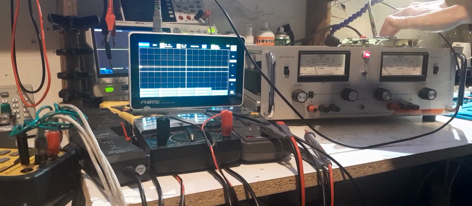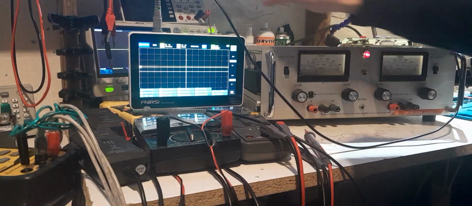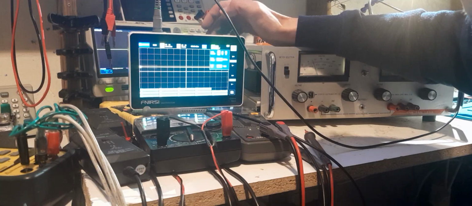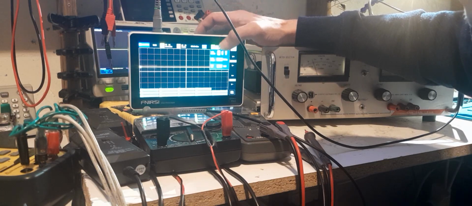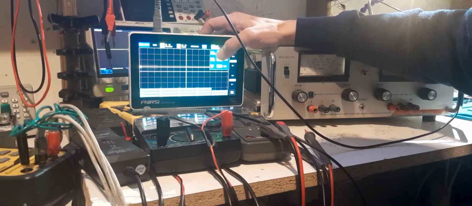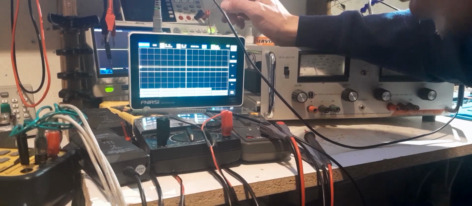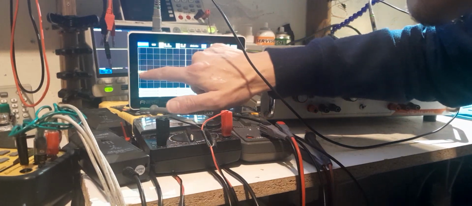Might have to desolder this for a sec. Hold on. I'm just wondering if the trigger's got something to do with it. I really have no idea how this thing works, I'm not going to lie. Ask me anything about the Siglent, don't ask me about this. Have I put my waveform off the screen? I can't trigger.